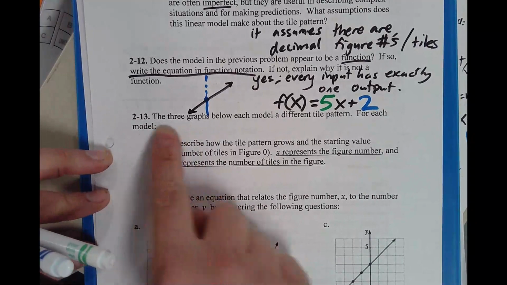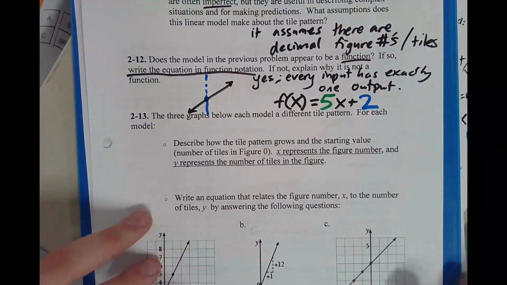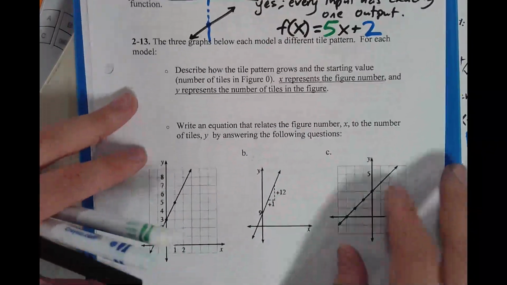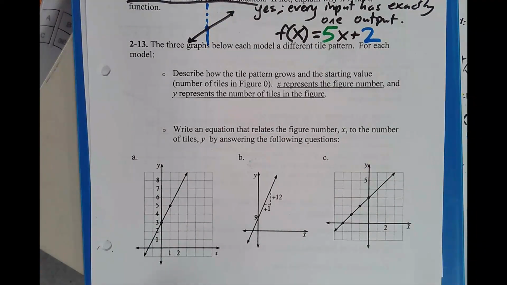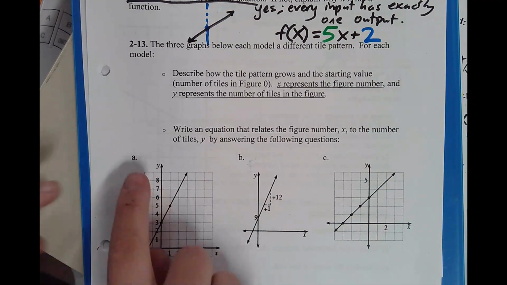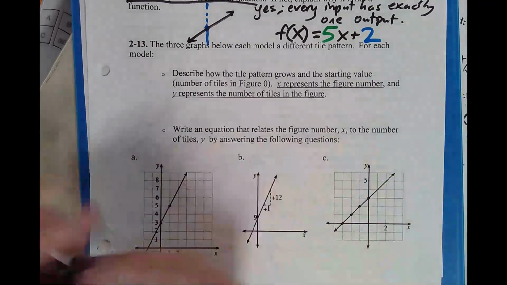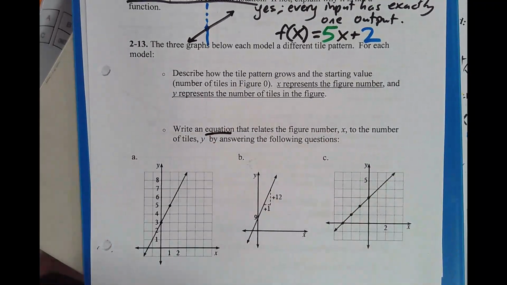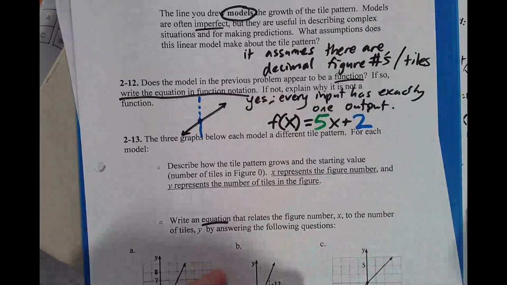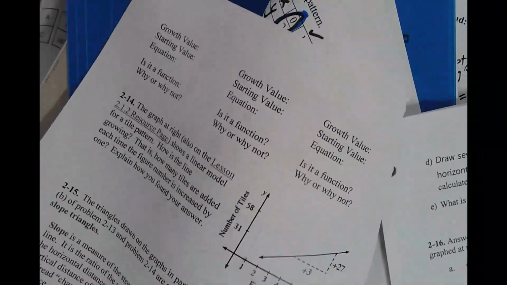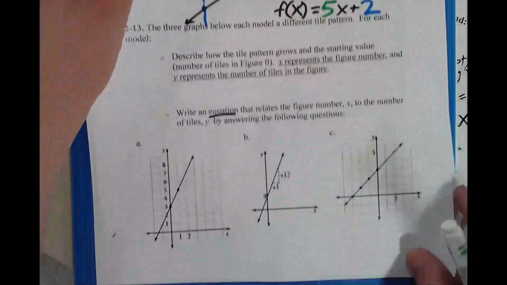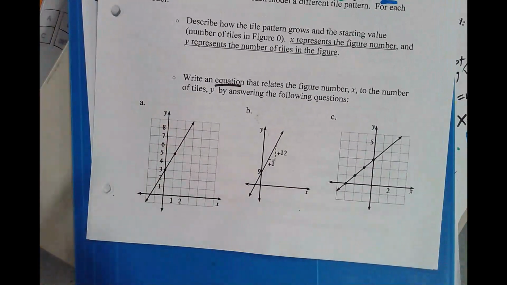2-1-3-13 says the 3 graphs model a different tile pattern. For these ones, we want to write the equations, so we want to practice writing equations for these. So for the first one, letter A, let's write the equation of letter A. And we're answering the questions that are on the back here. It kind of cut off. I'm sorry about that. It cut off because it printed on the wrong page. But let's just go ahead and write our answers here.